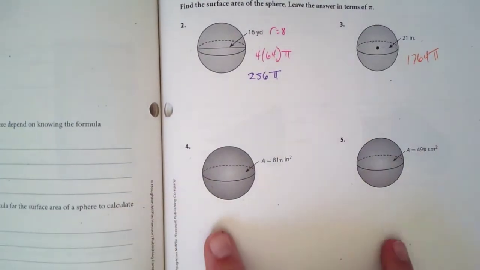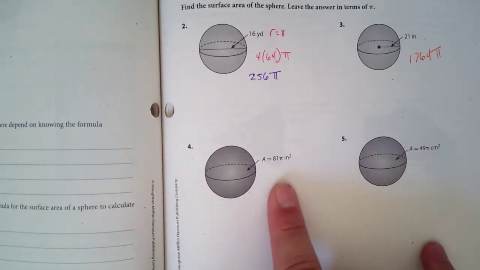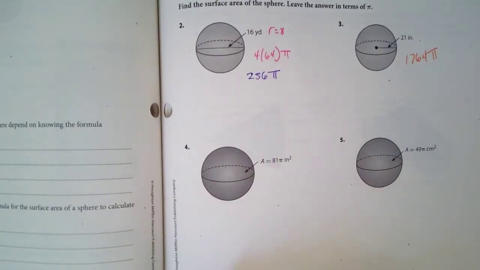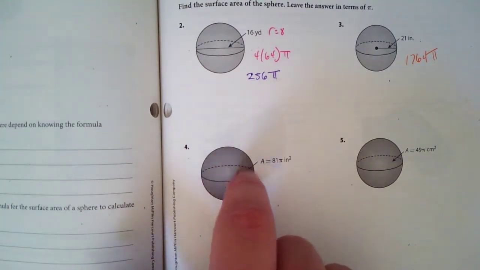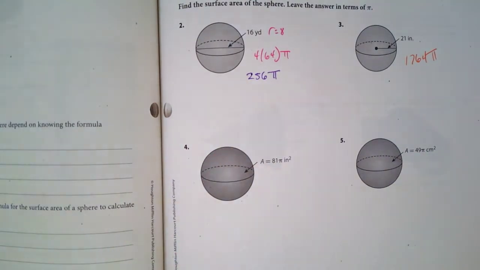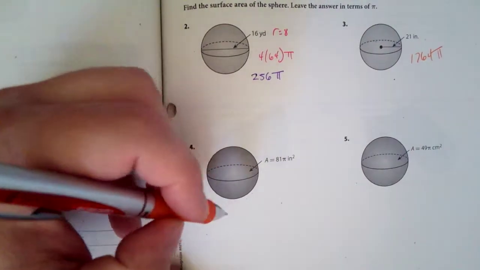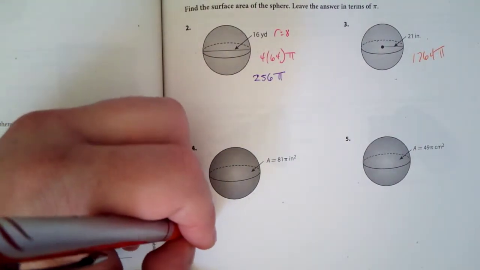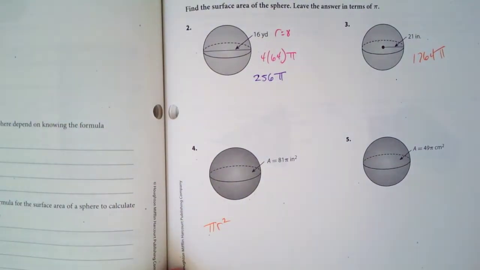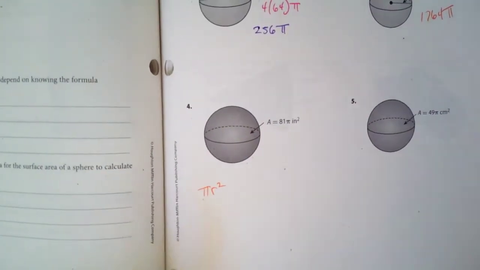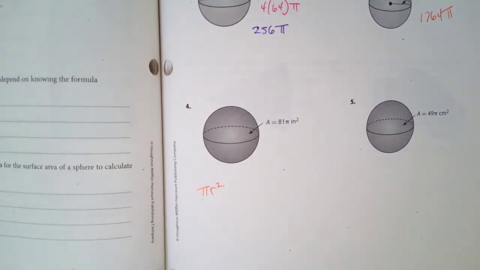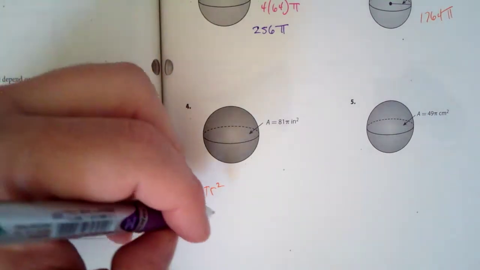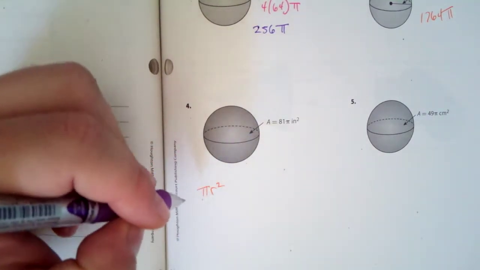They do throw some tricky ones in here for you. Like these, we have the area of that circle in the middle is 81 pi. So real fast, what is the area of a circle? The area of a circle is pi r squared. What's the area of a sphere? It's 4 pi r squared. So the surface area of a sphere is 4 pi r squared.